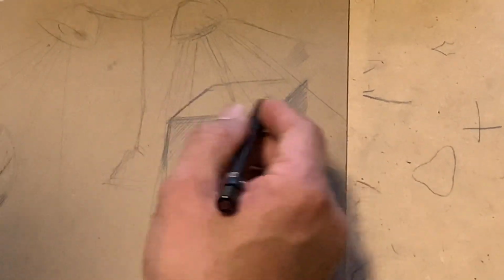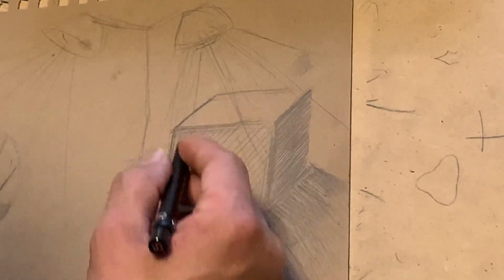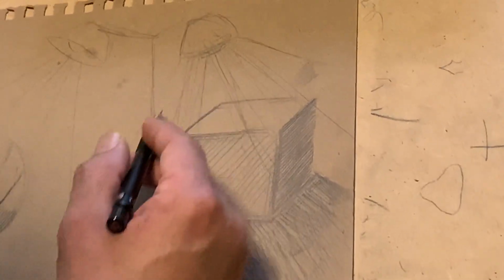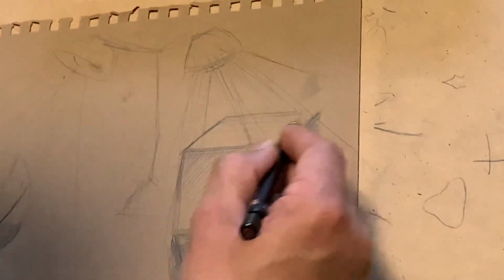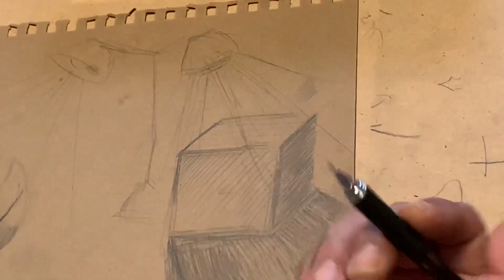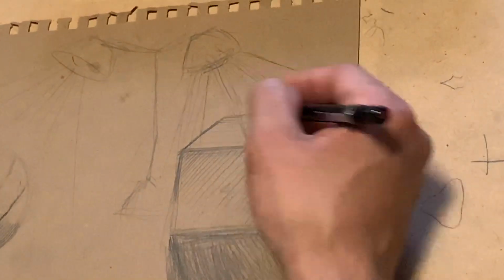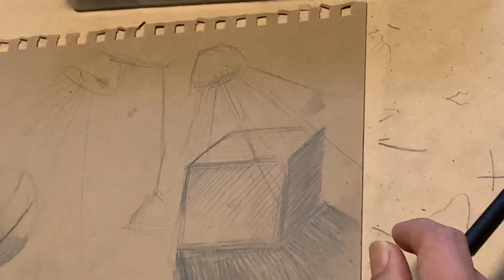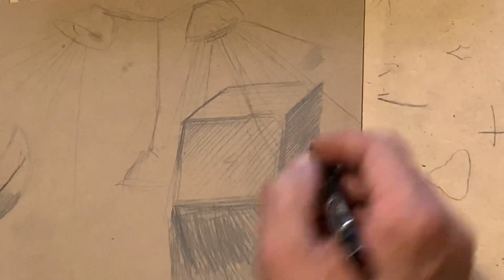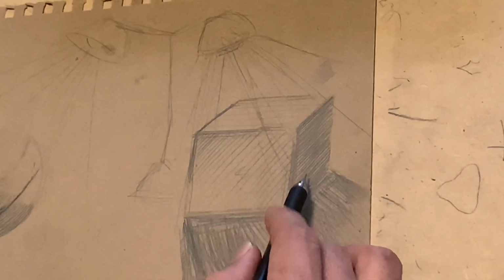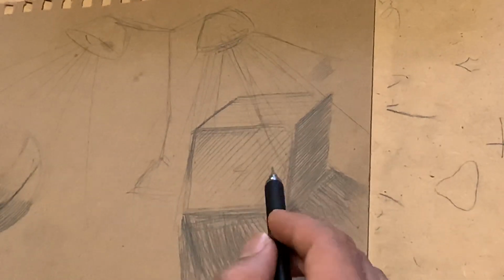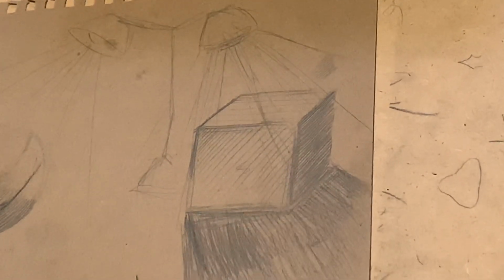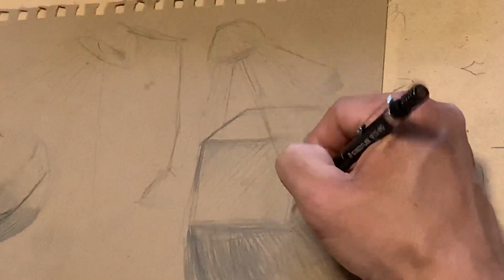For example, at the face of the cube that is closest to the light source, I'll place just a few lines, not many at all, because this part of the cube would be reflecting most of the light. Whereas this face, because it is at the opposite end of the light source, is the darkest, the most shadowed area.